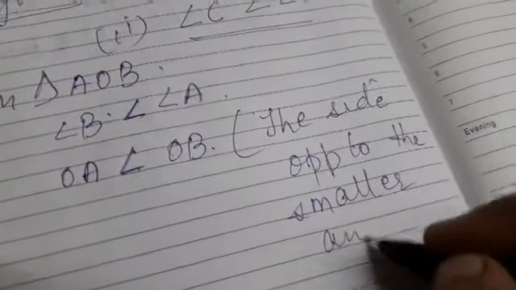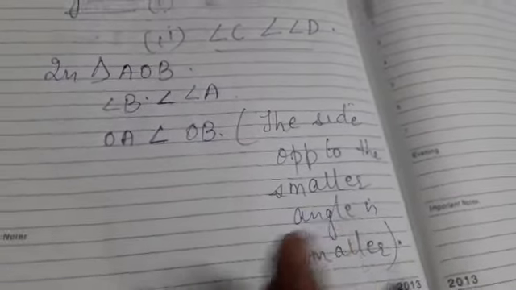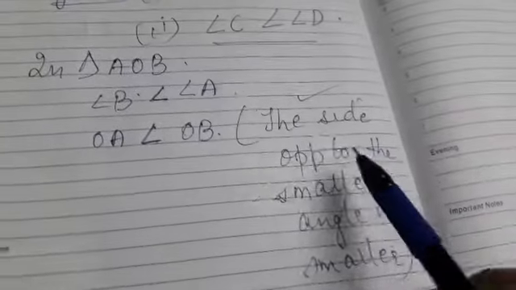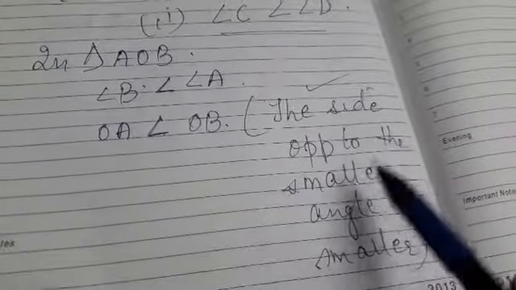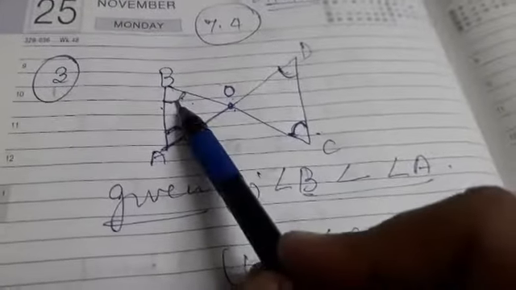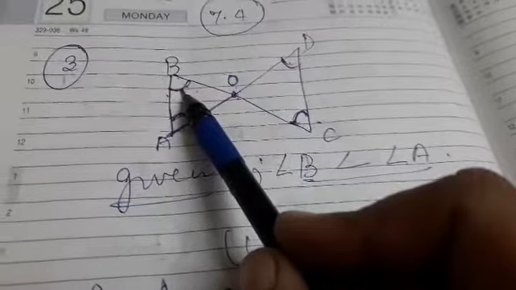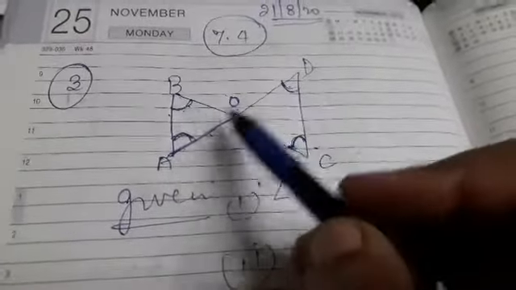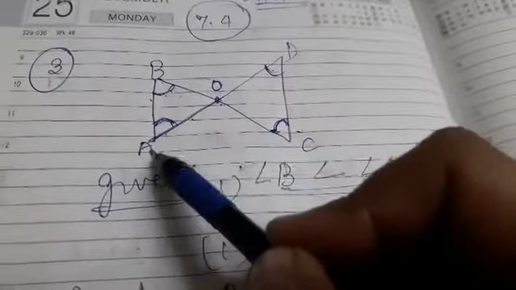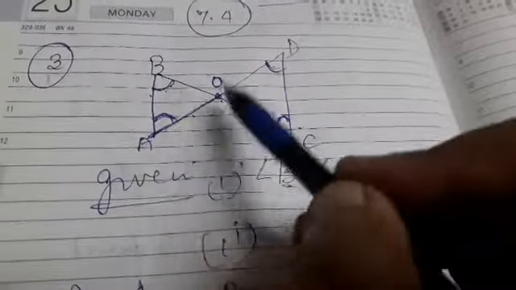is smaller. Now you know that what we have learned is that the side opposite to the greater angle is greater. So obviously this statement has the same meaning, that the side which is opposite to the smaller angle is always smaller. So B is smaller than A, so OA is smaller than OB.